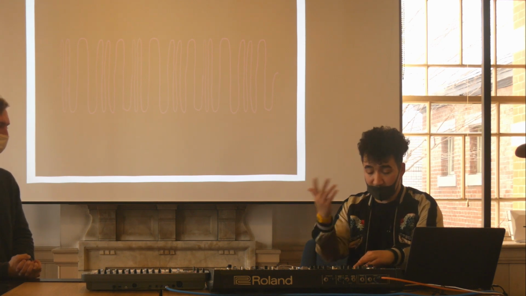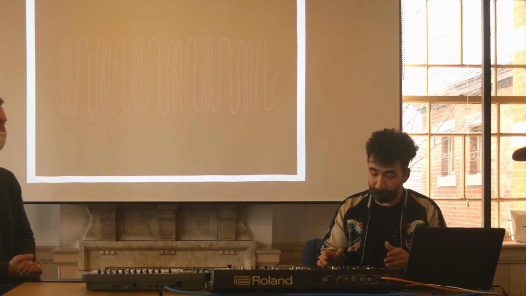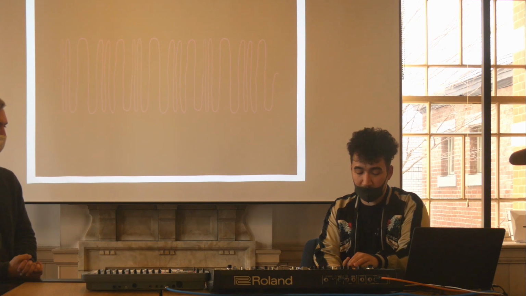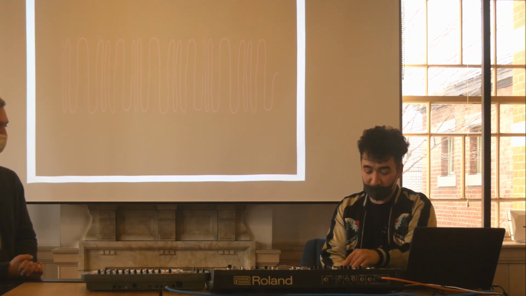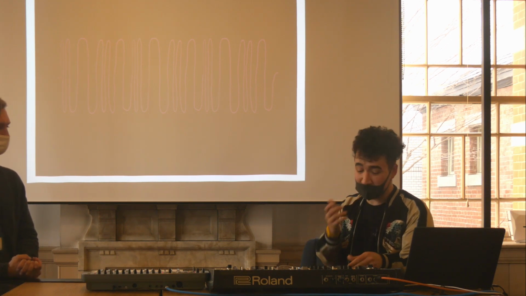And adding on a filter can calm it down a little bit. And then adding modulation will make it sound like this. Kind of a waving sort of sound. It's very important for making natural sounding synthesizer sounds. Or very crazy ones like this.